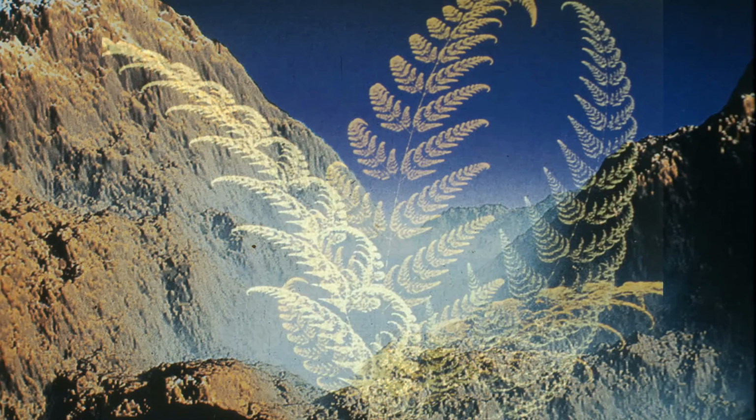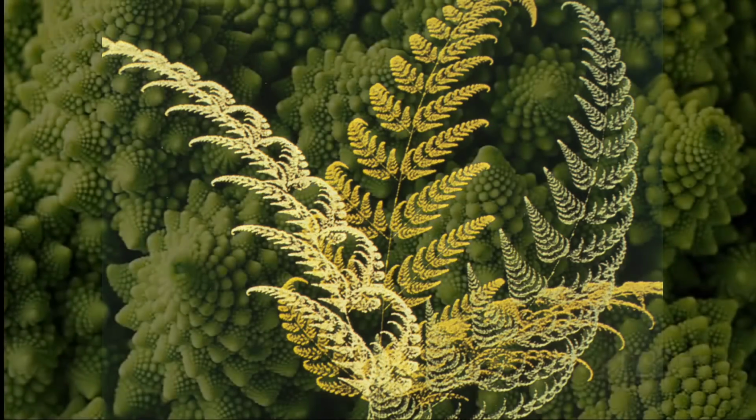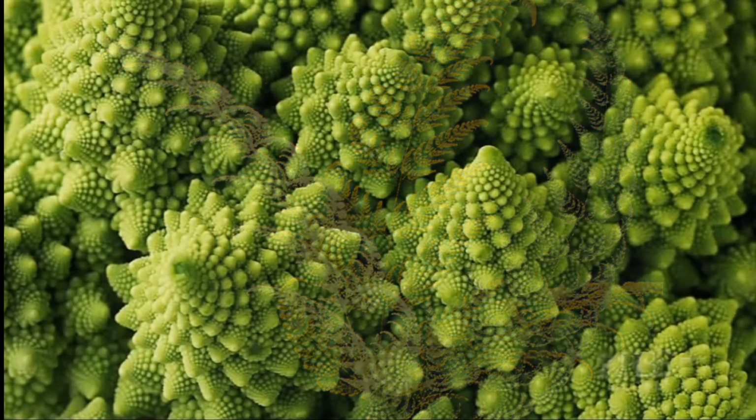Well, look, here's a picture of a mountain with clouds. You know what? It's not a real picture, it's a mathematical equation. You can reproduce nature, a mountain with clouds on it. And here's another fractal, and this one looks like a fern plant. It's exactly like a fern plant, except what? It's a mathematical equation.